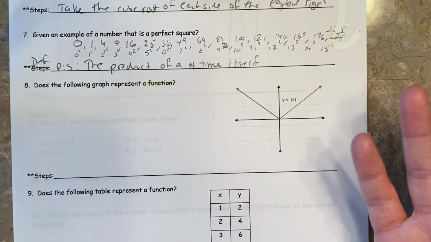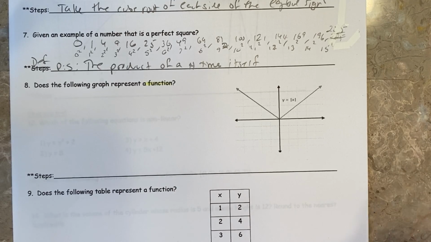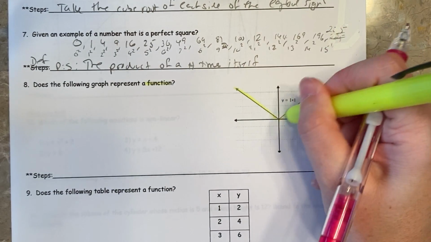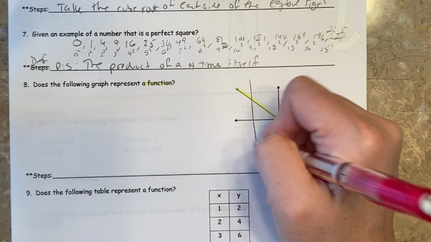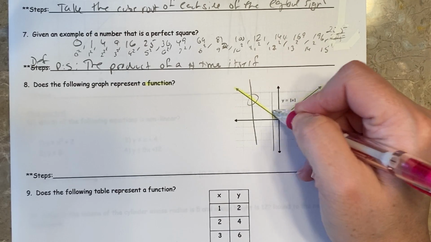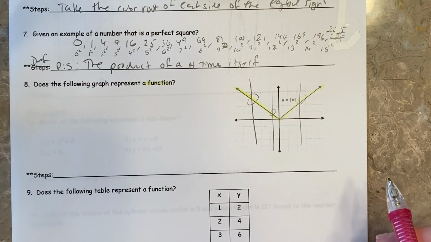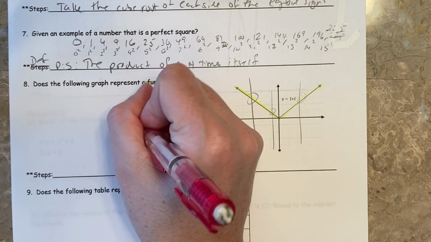There's something you had to draw. There's some sort of test, and that was the vertical line test. So you have your function right here, and what you do is you just make a vertical line. See, it only goes through once. If I make it here, it only goes through once. If I make it here, so anywhere I draw, it only goes through once, and that is a good thing.